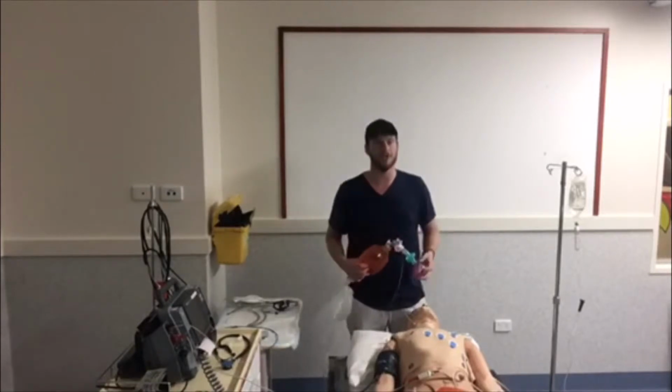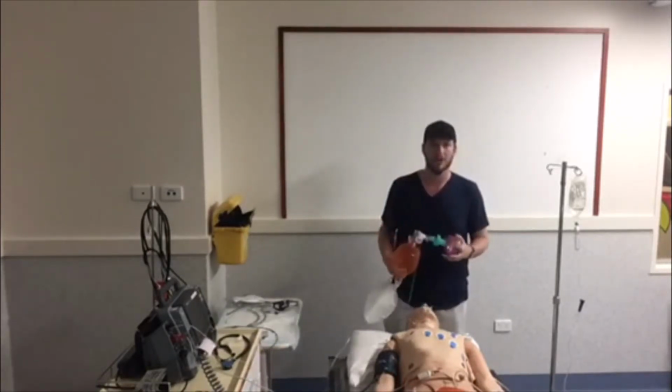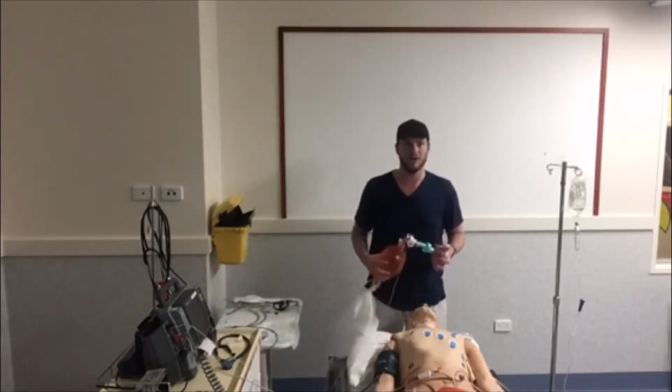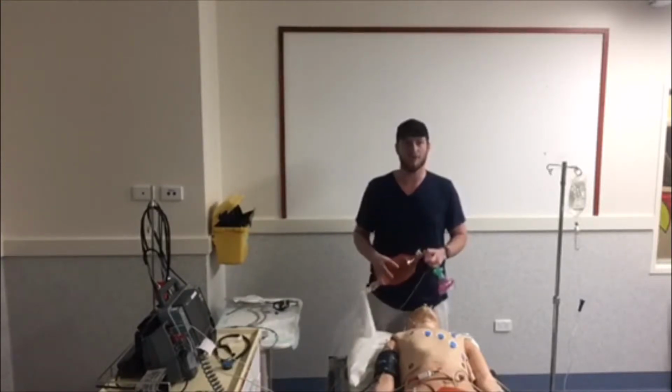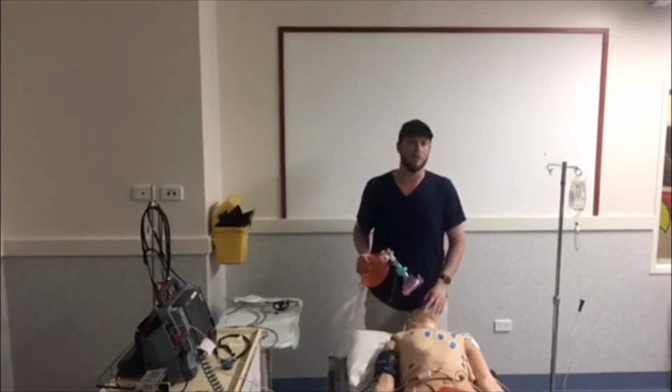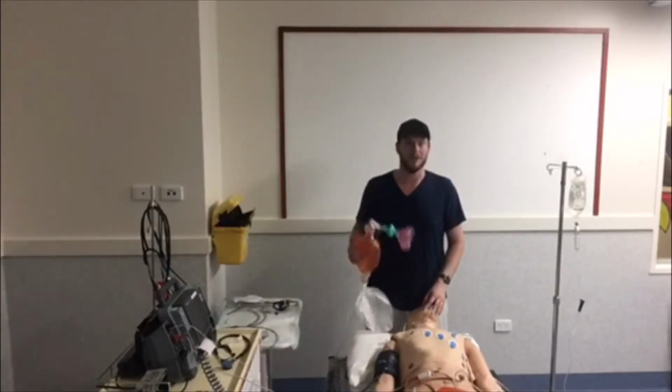So first up, pre-oxygenation. So we've got a bag valve mask. We can have some PEEP if we want to as well. End-tidal is connected to our monitor. At the moment we've got a LIFEPAK 15, and we've got an OPA at the moment with nasal prongs.